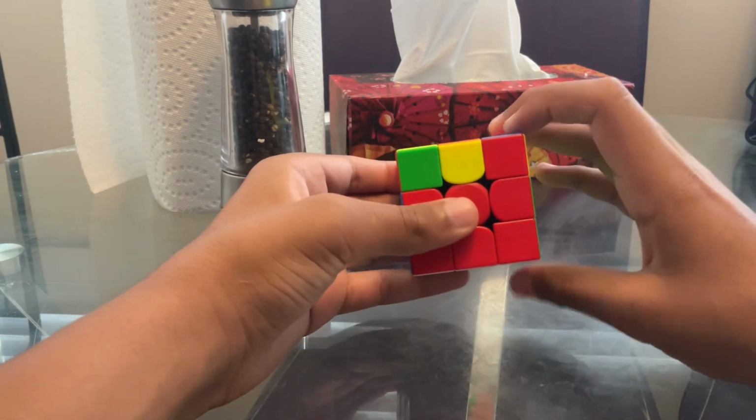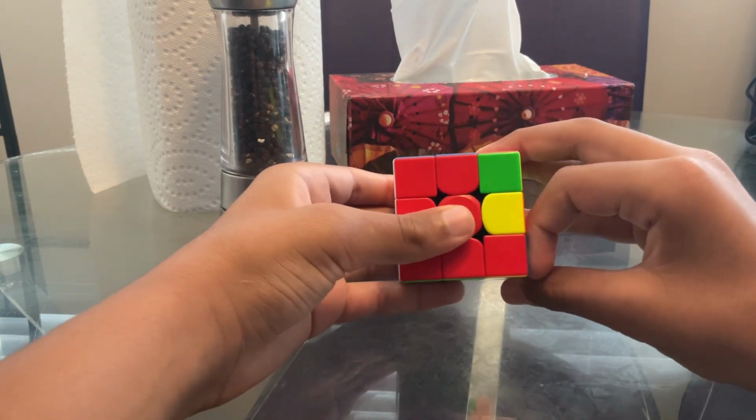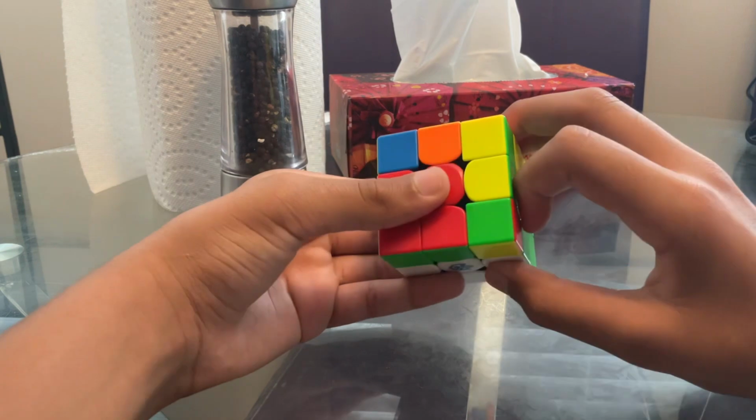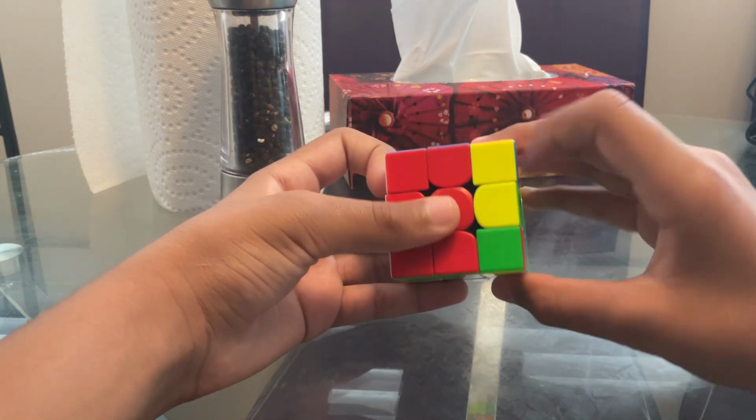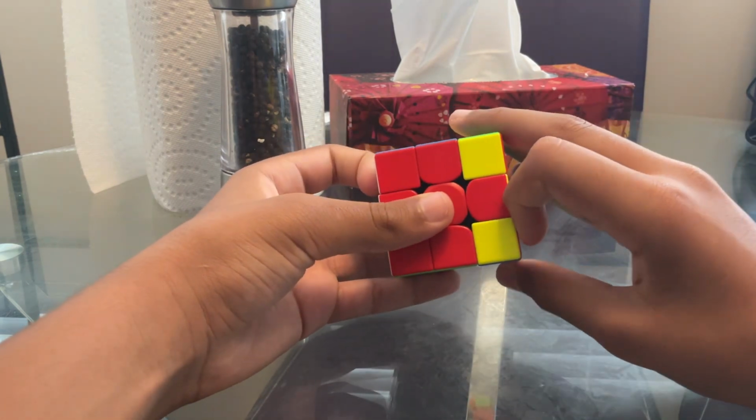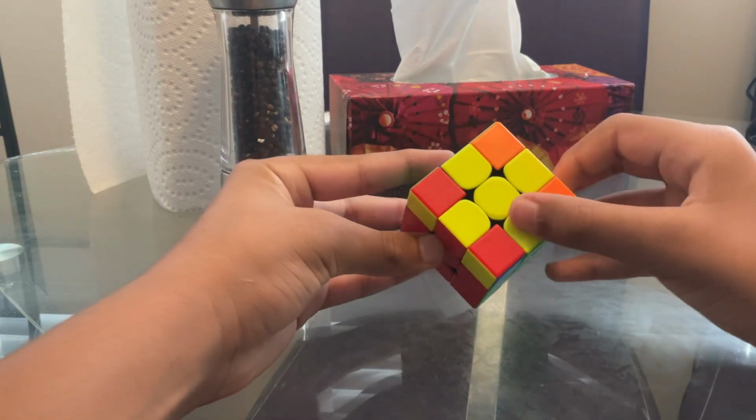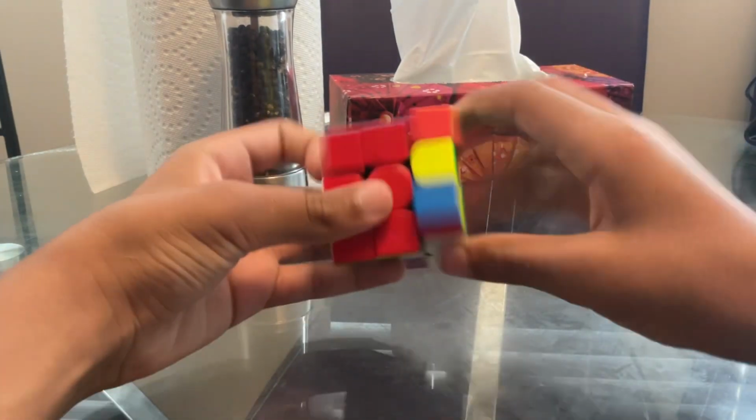What we're going to do is an F move, and then R, U, R prime, U prime twice. And then we're going to do an F prime. And then that solves the yellow cross.